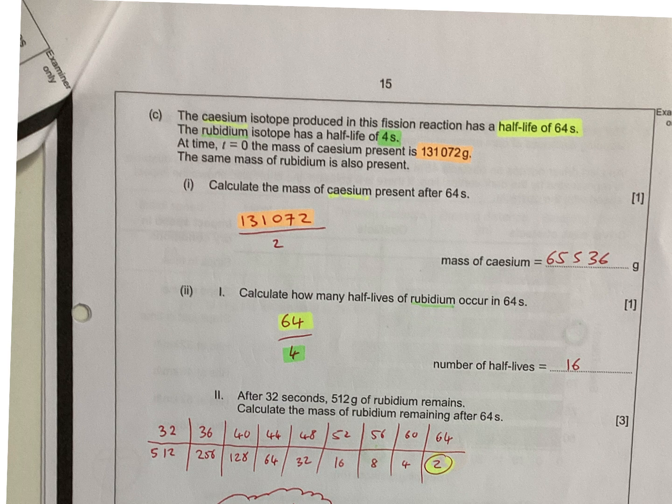And now we come on to, this is a double question. So a lot of that to do with triple there. But now this bit is double because I'm given 2 half-lives. I've got rubidium is 4 seconds and I've got cesium is 64 seconds. At time 0, the mass of cesium present is this. The same mass of rubidium is also present. So calculate the mass of cesium after 64 seconds. So the half-life of cesium is 64. So after 64 seconds, just 1 half-life, so just half in that. That's all I'm doing there, 65,536 grams. That's why it's only worth 1 mark.